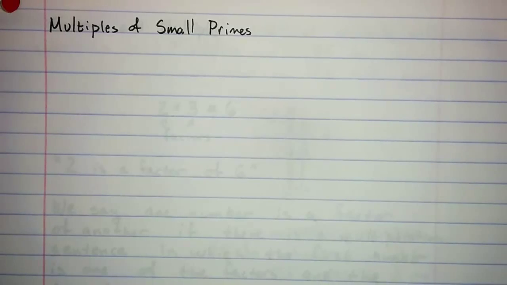Because when we're interested in factoring a number into primes, we only need to look for factors that are prime, it's helpful to be able to recognize when some of our small, easy to remember prime numbers are factors of the number we're looking at. And fortunately, for most of the small prime numbers, there are easy ways to tell.